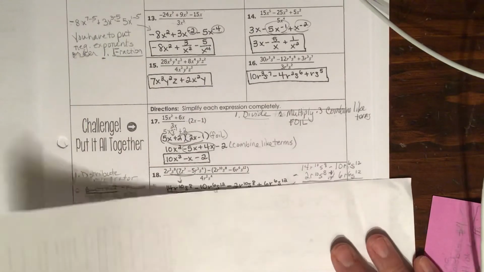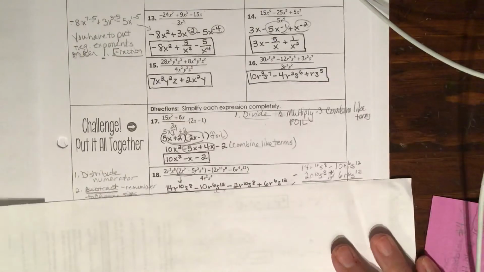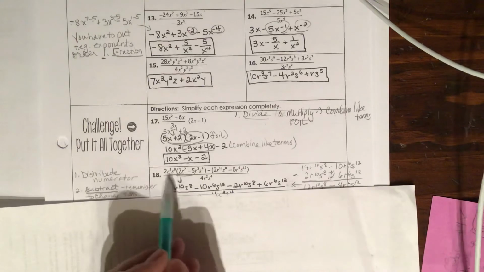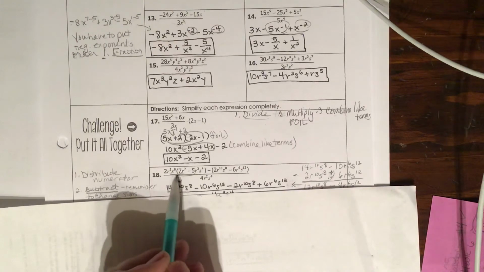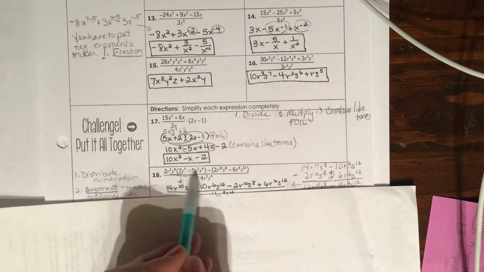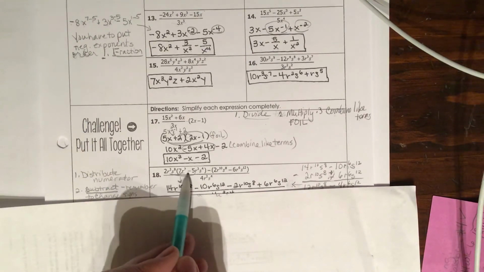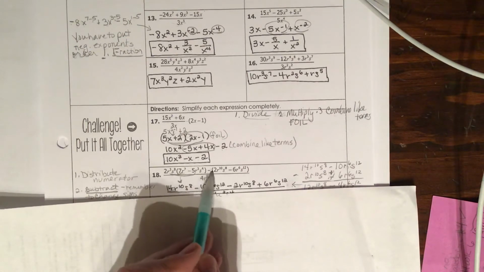Let's do number 18. You have to distribute this, multiply this. You're going to multiply this one. Then you're going to do your subtract.